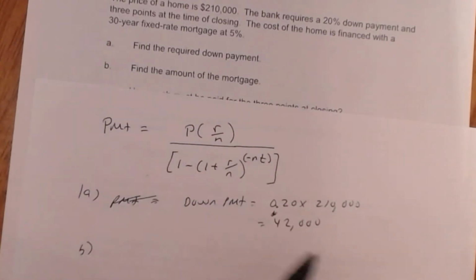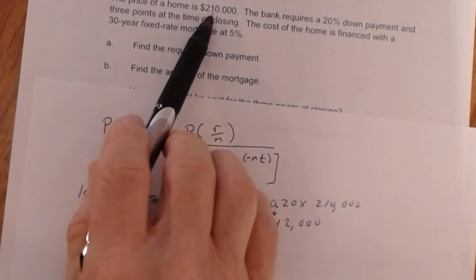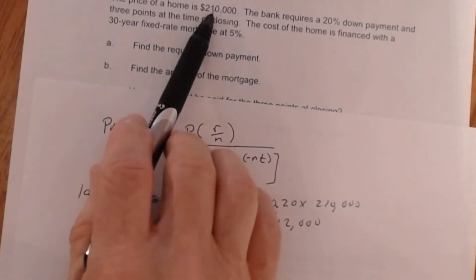Well, you're putting this much as a down payment. The house is selling for $210,000.